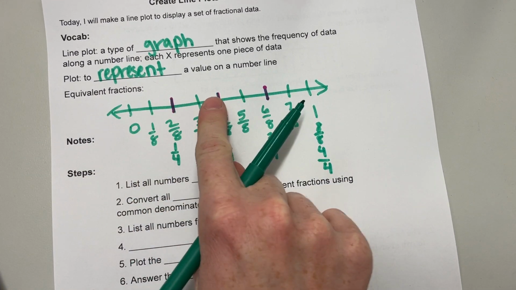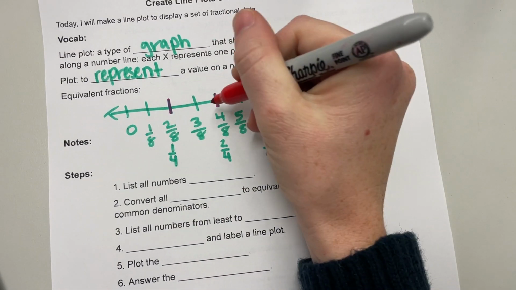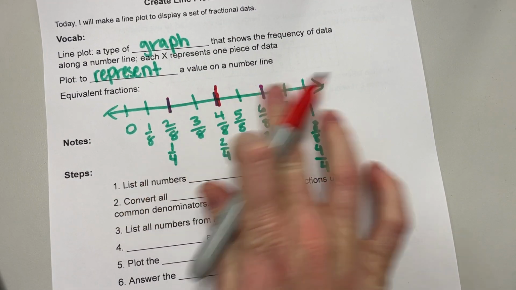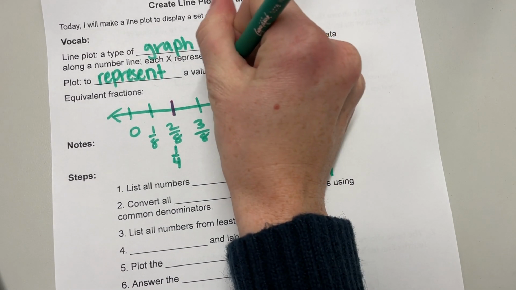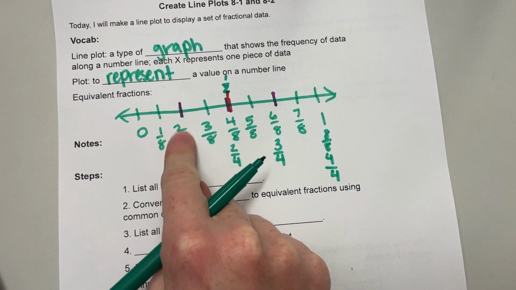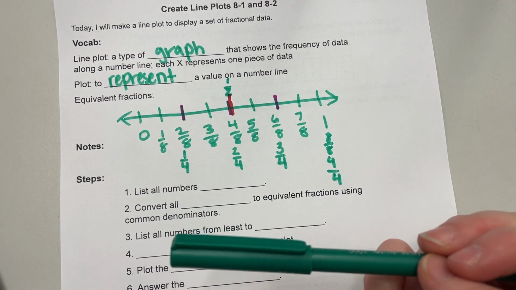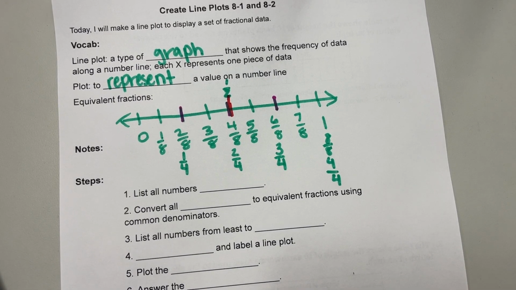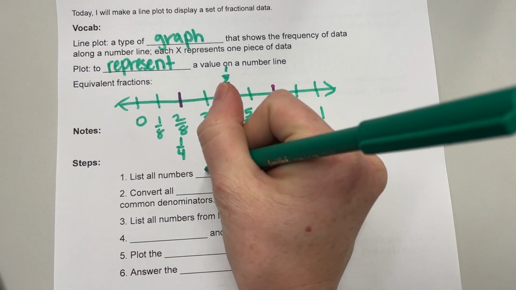If I look here, I'm going to do one more color. Maybe use red this time. If I go up into here, notice that if I broke it up into halves, I'm going to write it on top this time. So all of these are equivalent. If there's multiple on one tally, those are equivalent fractions. So 2/4 equals 1/2. 1/2 equals 4/8 equals 2/4. Those are equivalent fractions. Our steps are: list all the numbers horizontally.